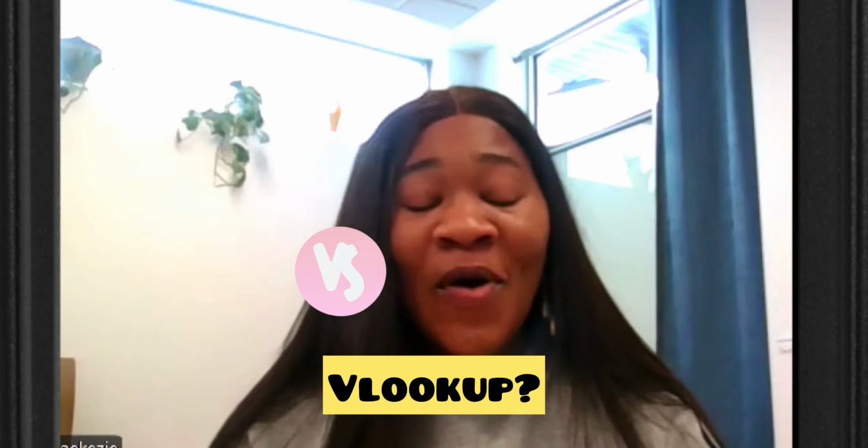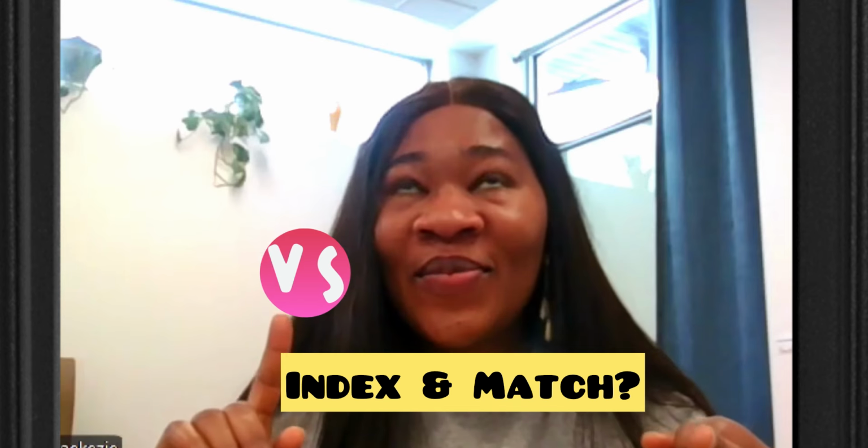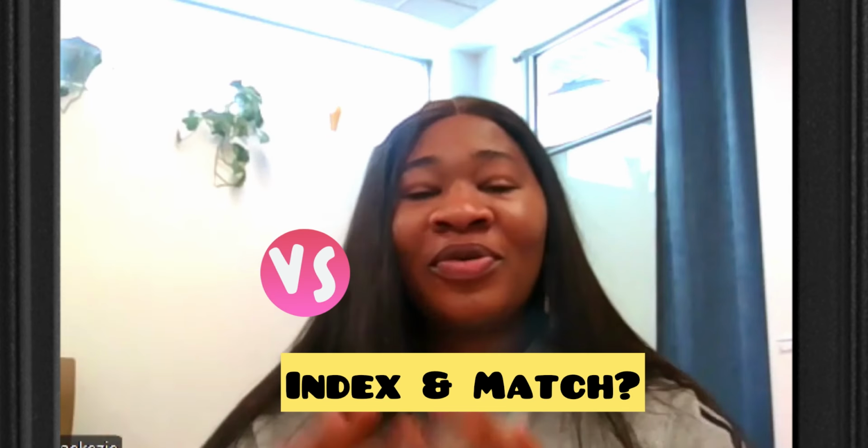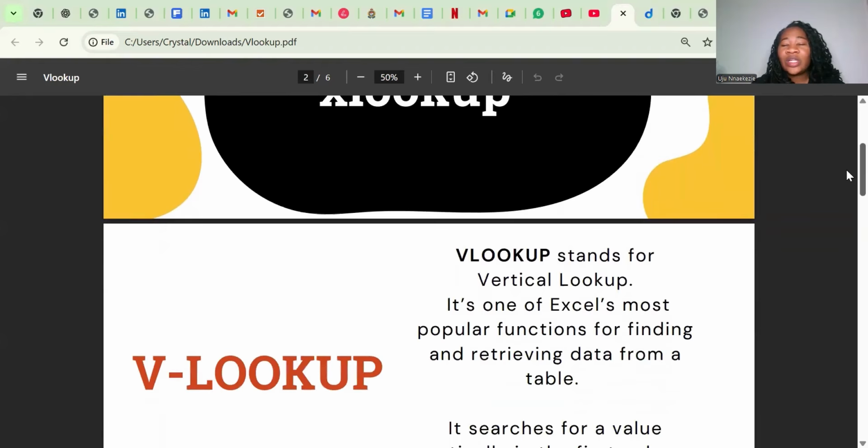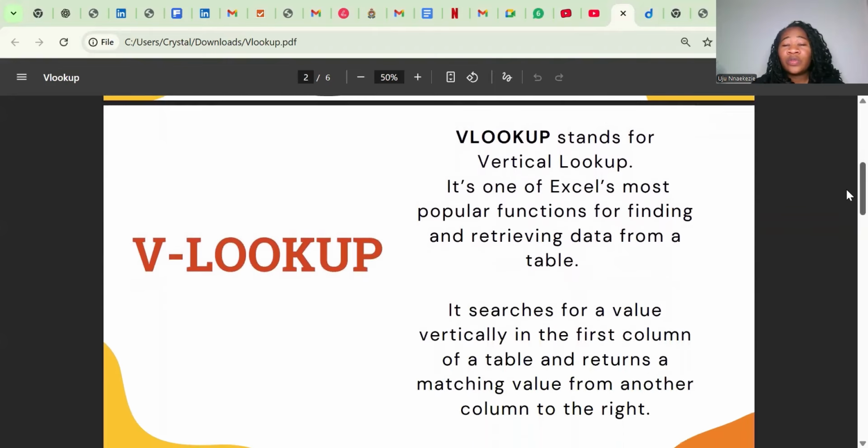Remember, we want to know which one wins. Is it XLOOKUP? Is it VLOOKUP? Is it INDEX and MATCH? We also have HLOOKUP, but that is by the way. Let us focus on these three functions to look up data in Excel. So stay tuned and let's work on it. But before we go into the data set, let us quickly talk about what VLOOKUP is.